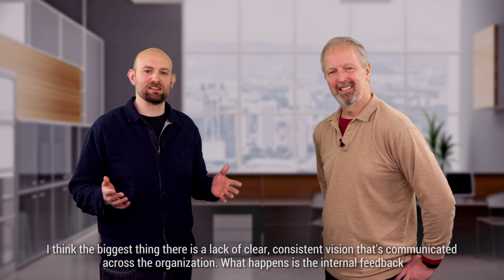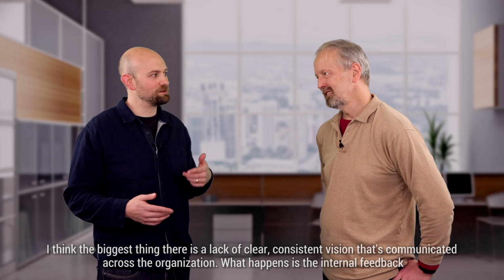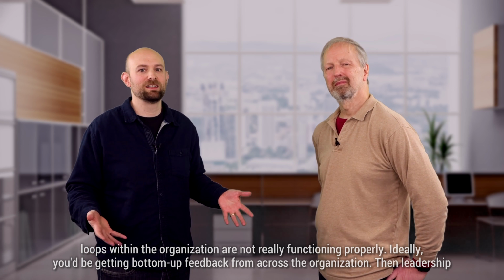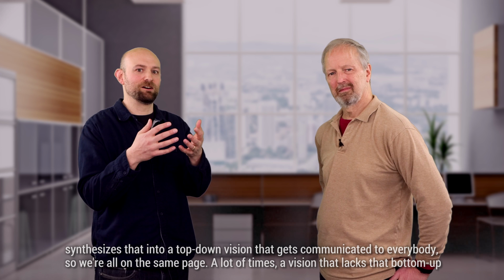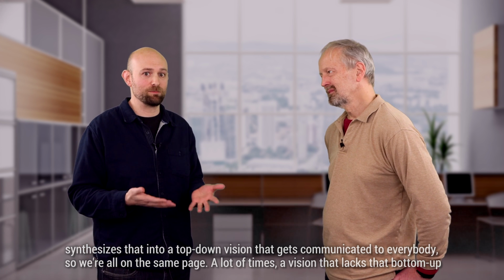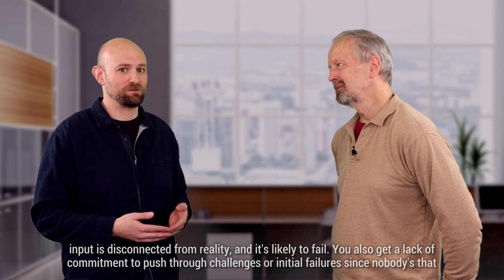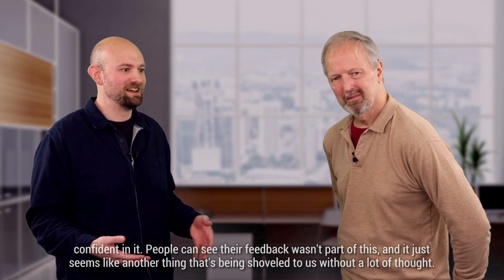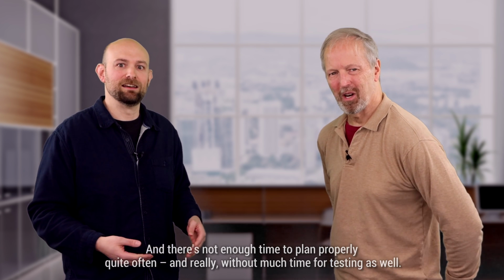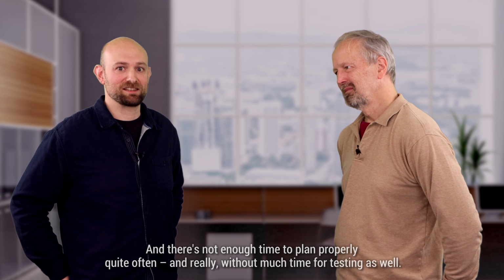Yeah, so I think the biggest thing there is a lack of clear, consistent vision that's communicated across the organization. And what happens is the internal feedback loops within the organization are not really functioning properly. Ideally, you'd be getting bottom-up feedback from across the org, and then leadership synthesizes that into a top-down vision that gets communicated to everybody so we're all on the same page. A lot of times, vision that lacks that bottom-up input is disconnected from reality, and it's likely to fail. And you also get lack of commitment to push through challenges or initial failures, since nobody's that confident in it. People can see that my feedback wasn't part of this, and this just seems like another thing that's being shoveled to us without a lot of thought. And also without enough time to plan properly quite often. And really, without much time for testing as well.